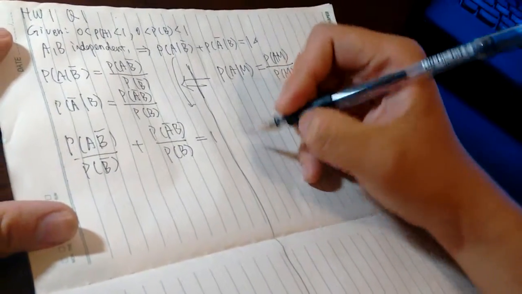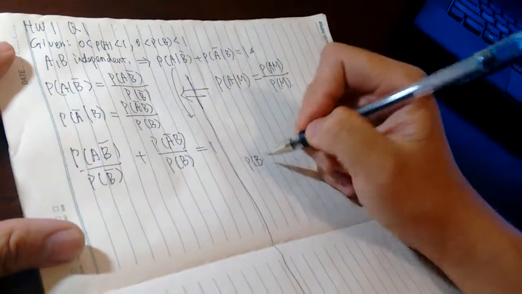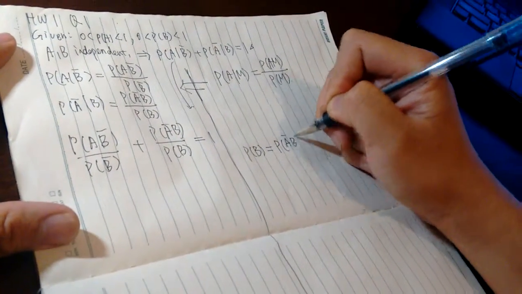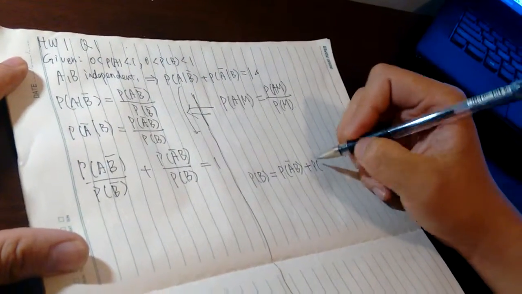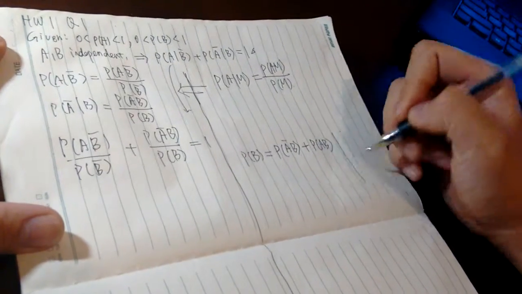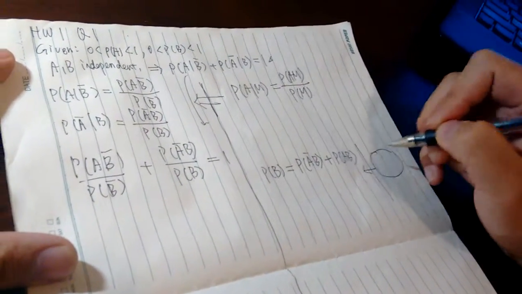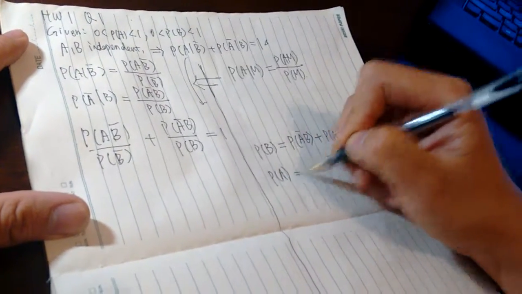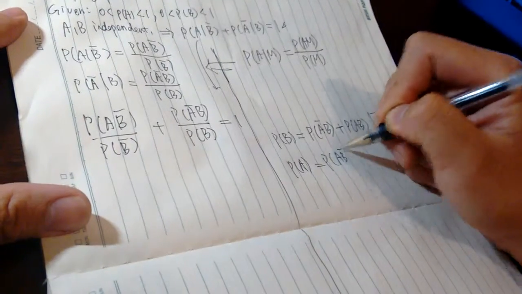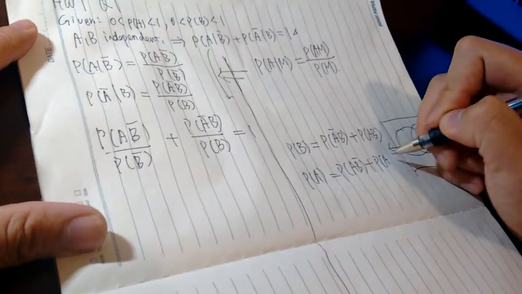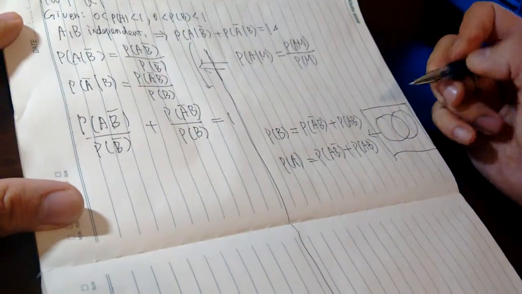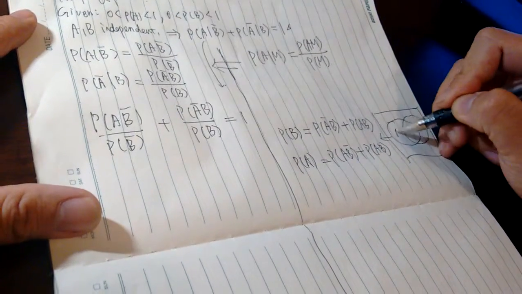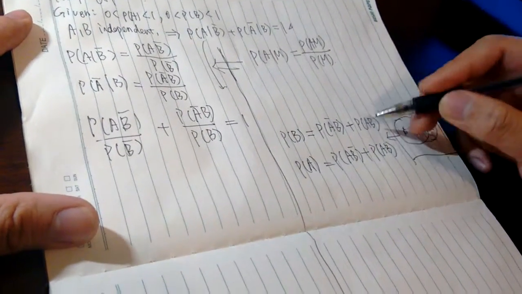So we also know that probability of B could be rewritten as probability of A complement B plus probability of AB, because we could use this diagram to prove these two equations. Those two parts, like this.